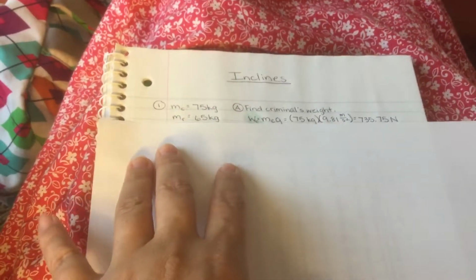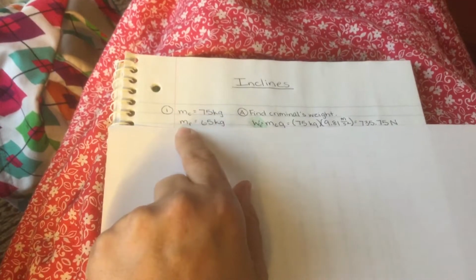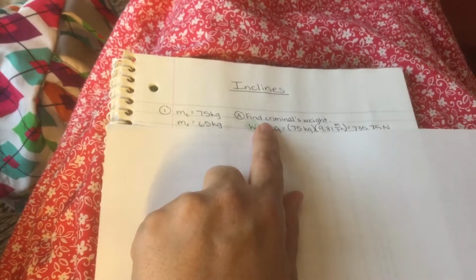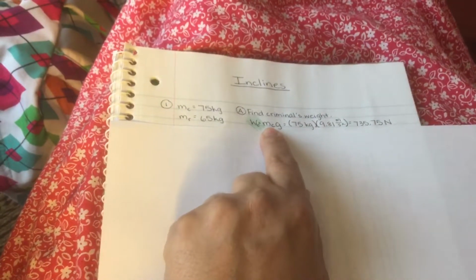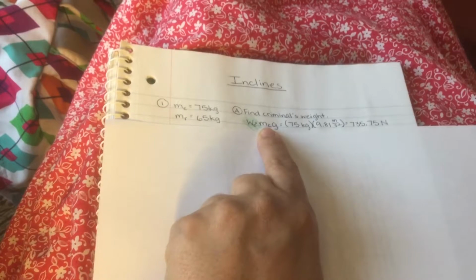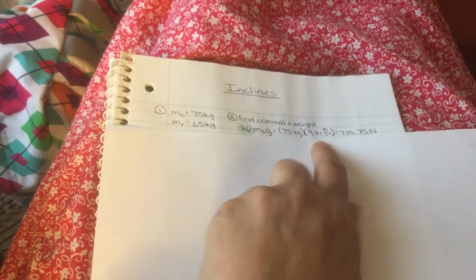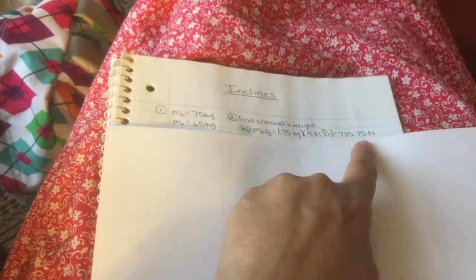So, we've got two masses here. We've got the mass of the criminal and then the mass that the rope can handle. First, we're going to find the criminal's weight from the mass that was given. So that's going to be the mass of the criminal, 75 kilograms, times the acceleration of gravity. You know how to do that. You multiply it and get 735.75 newtons.